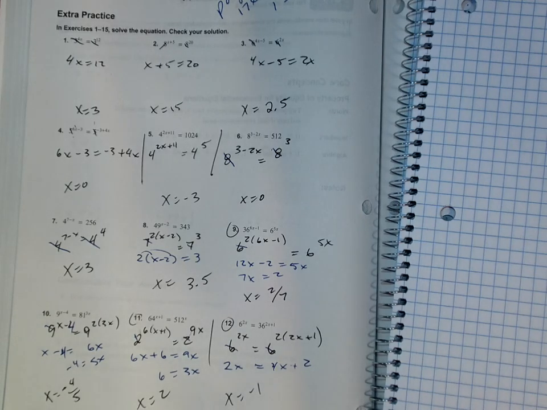Okay, so now today what I want to do is this. We're going to go through the review with you. And so here's what I'm going to do. Here is the review.